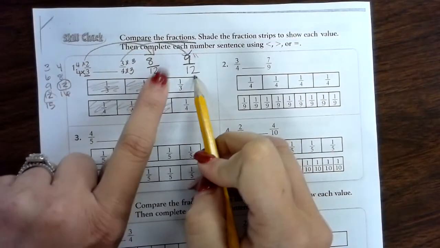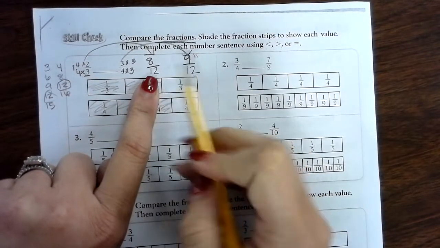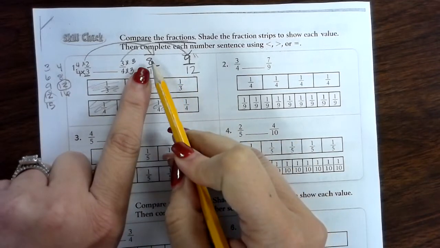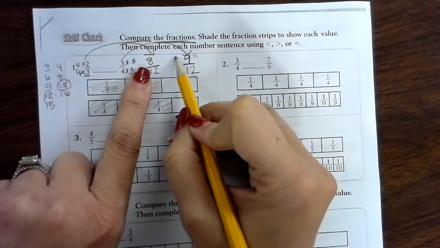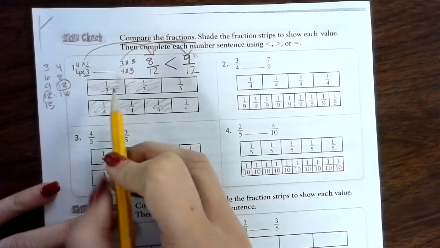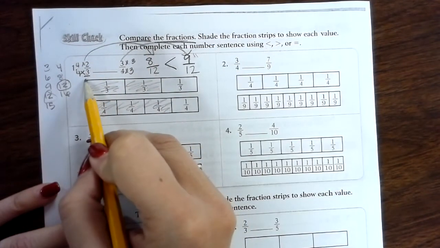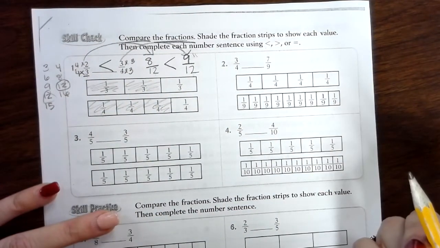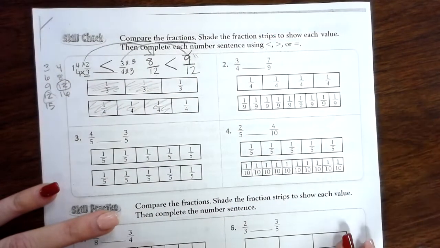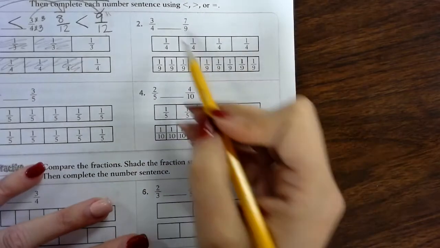So because they have the same denominator, I can simply just look at the top numbers. Is 8 less than, greater than, or equal to 9? It is less than. So 2/3 is less than 3/4. Okay? Go to the next one.